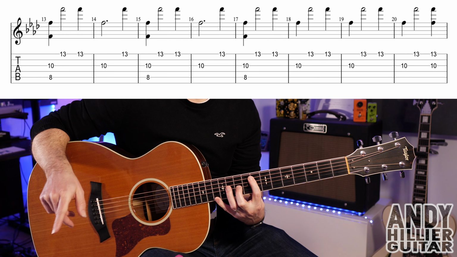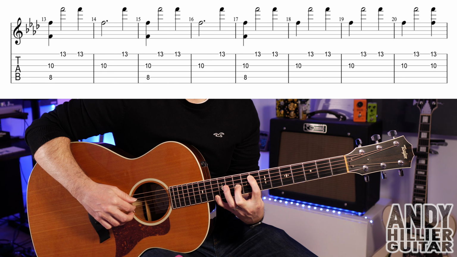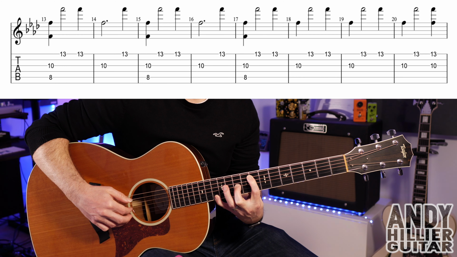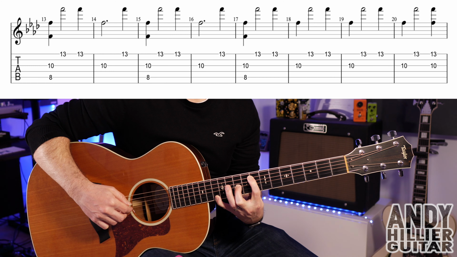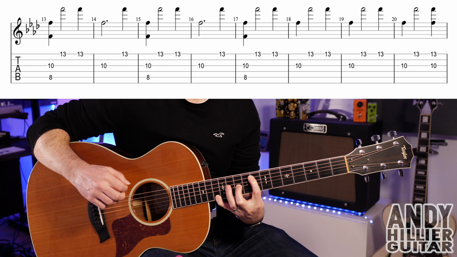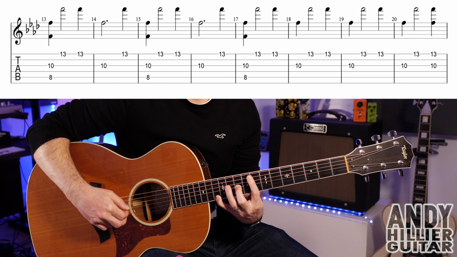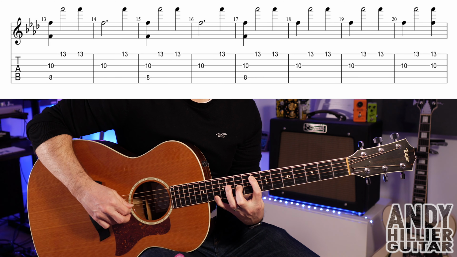Then bar 17 is the same as the first bar again. Then bar 18 you just go G10 to E13, and then another E13. Same on bar 19. And same on bar 20, but on the last hit I've put an extra G10 in there. So bar 20 goes. Okay, so the whole line you get.